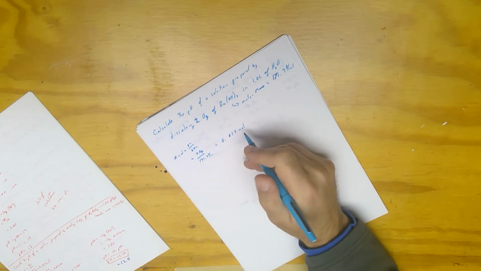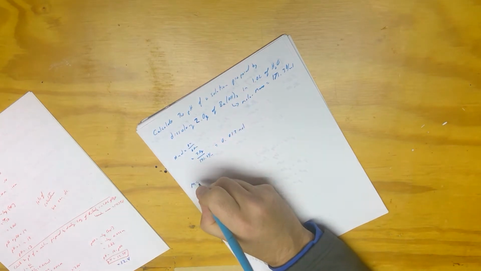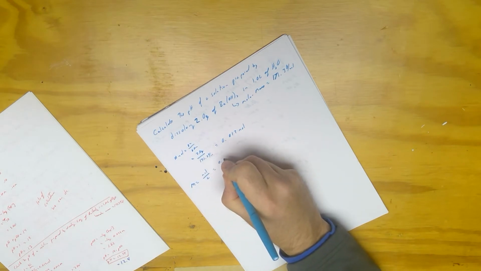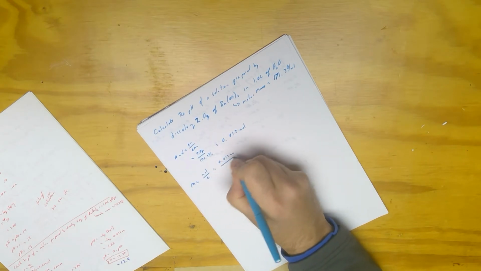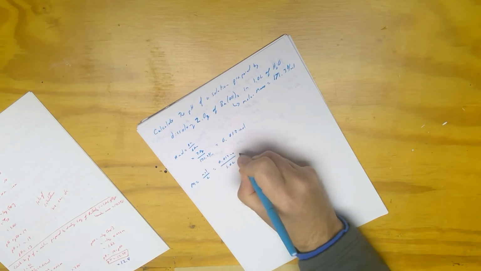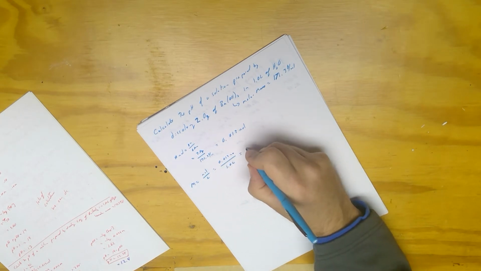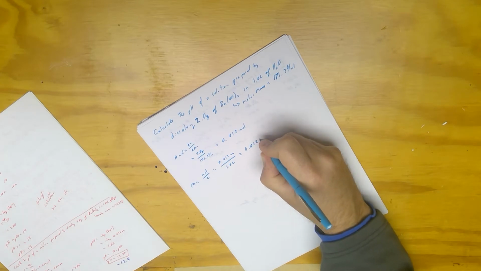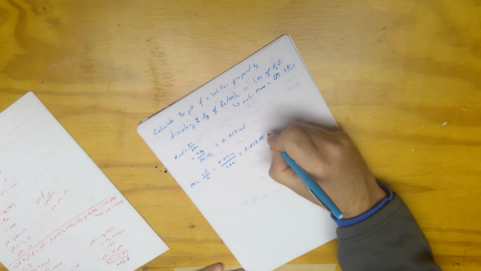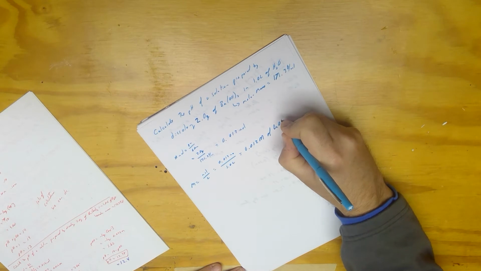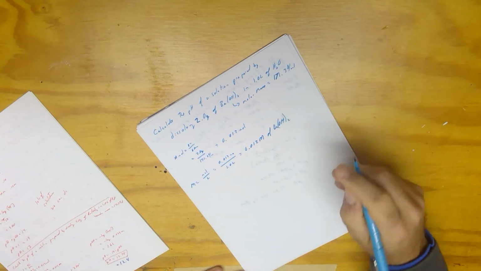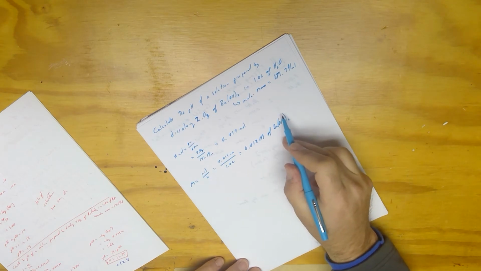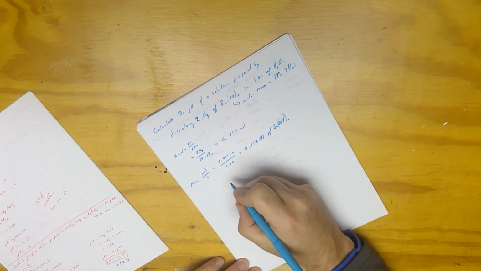Now we need to know the concentration. Molarity equals moles over liters. Well, we have 0.012 moles in 1.0 liters. So it turns out that we have a 0.012 molar solution of Ba(OH)2. Right, now, let's write the dissociation equation of Ba(OH)2.